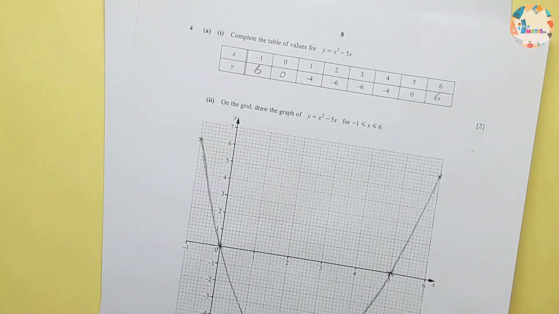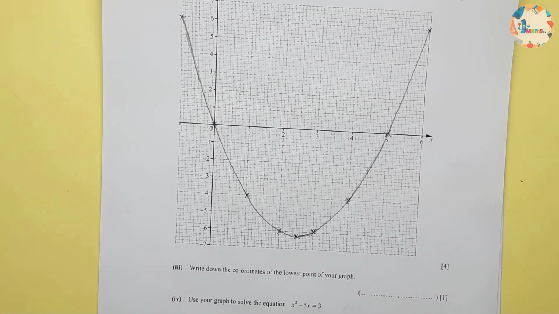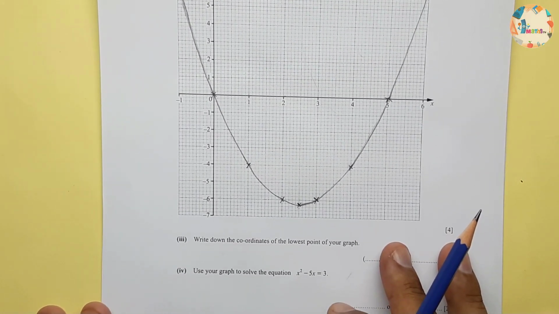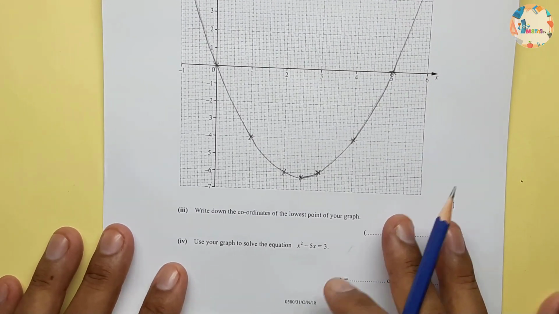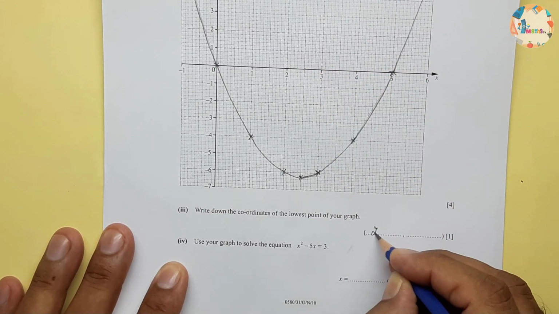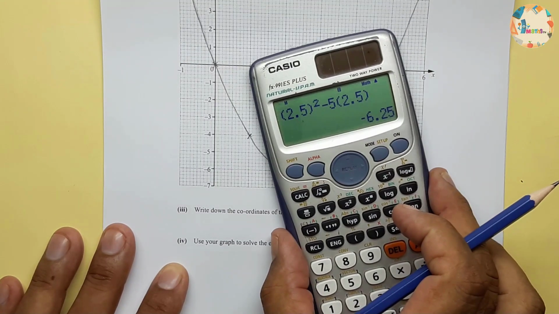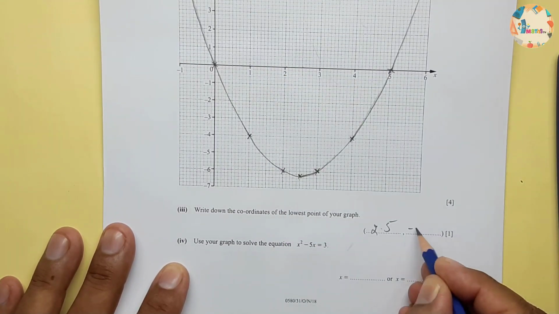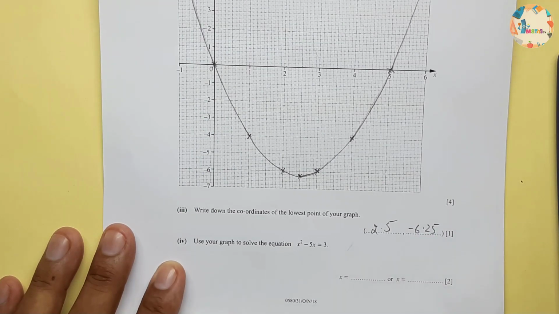Now if I show you, this is the curve which we have done, almost smoother, and they are saying write the coordinates of the lowest point of your graph. So we have already calculated, 2.5 is the x value, so we can write here 2.5, and the y value was minus 6.25. So we can give this value as well.